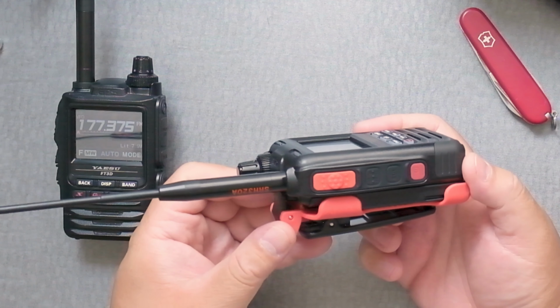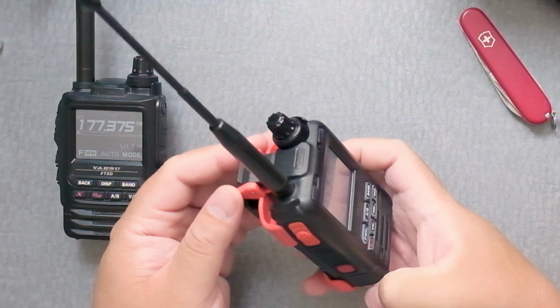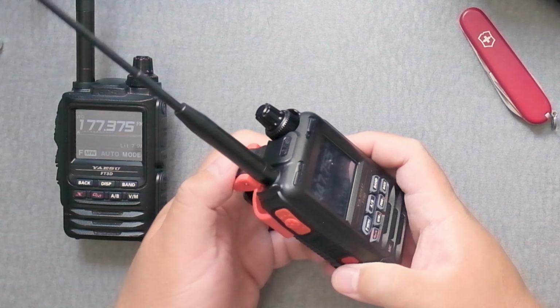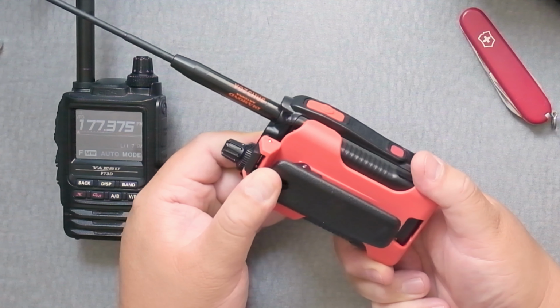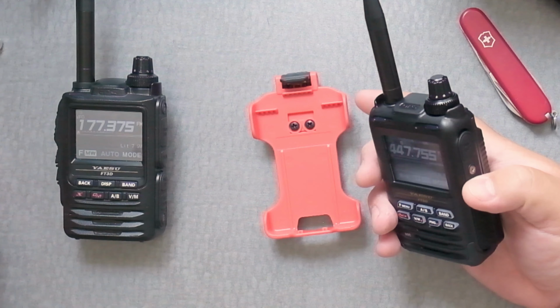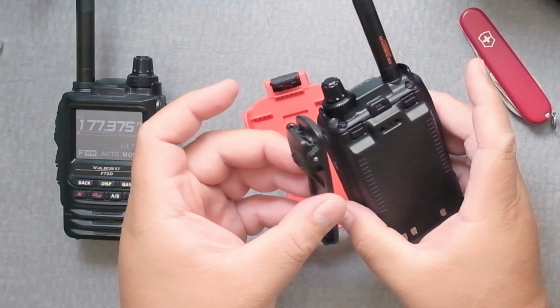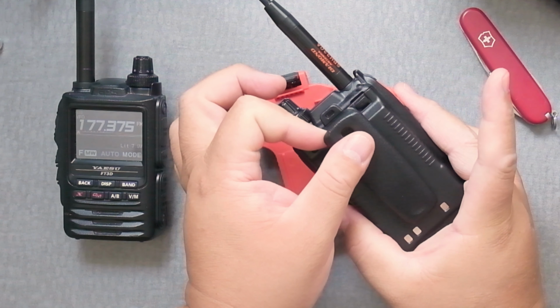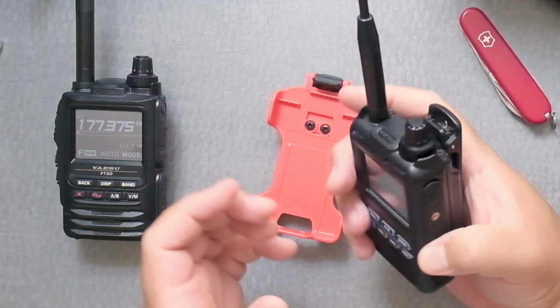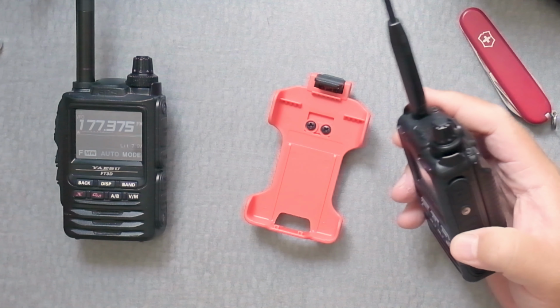It makes the radio a little bit bulkier, but you can clip this on your backpack, and when you're ready to speak, you just push this and the radio comes out. And then you can hold it a little bit better now. Definitely it feels better. Of course, you can always put the belt clip on this and then just hold it there. Less to worry about.